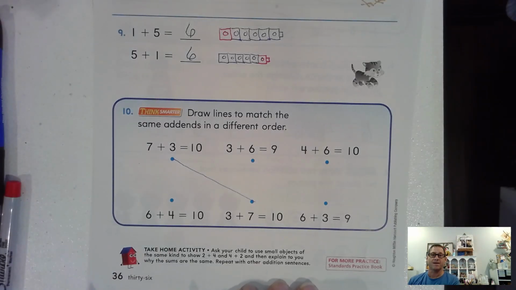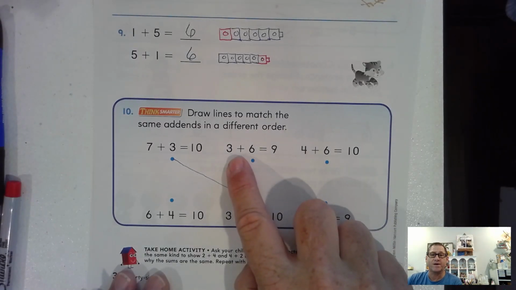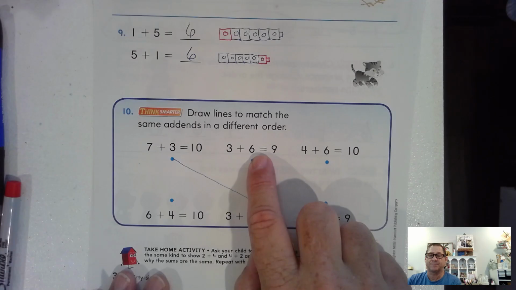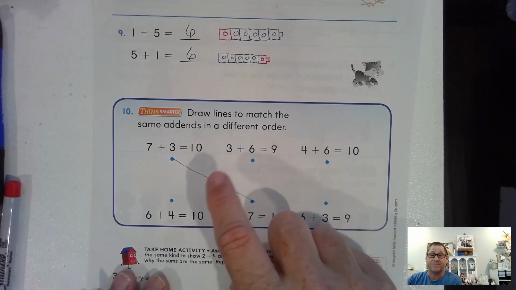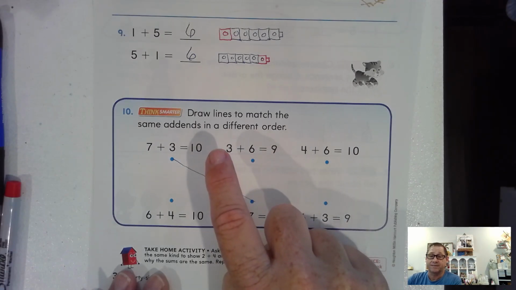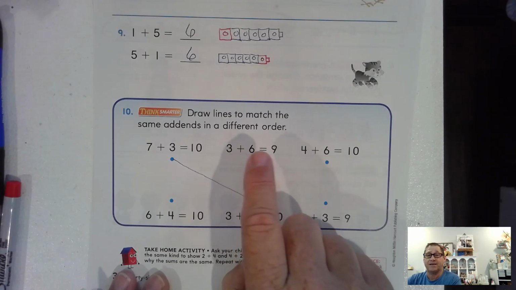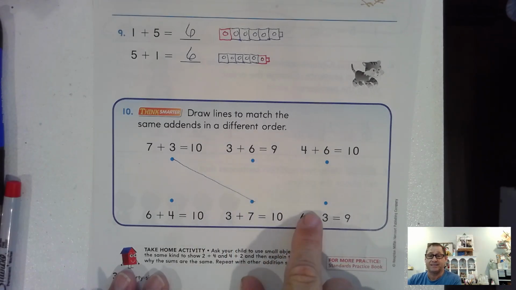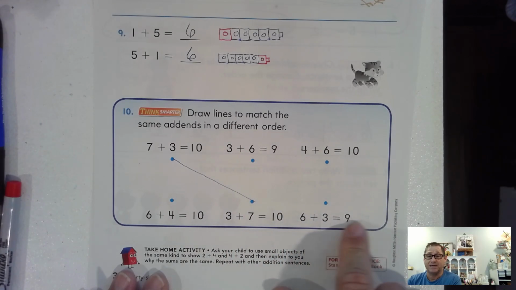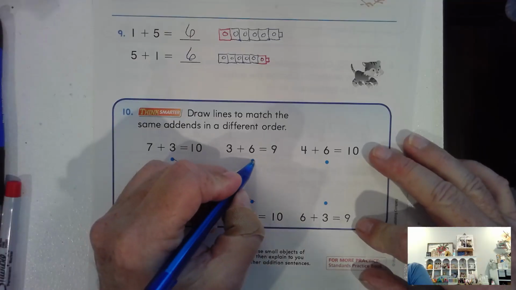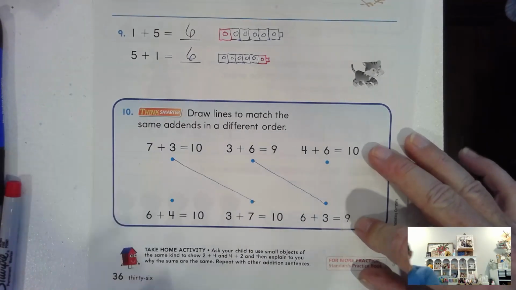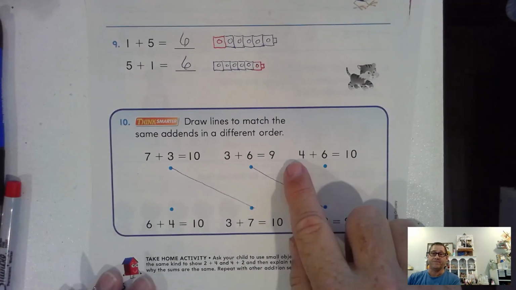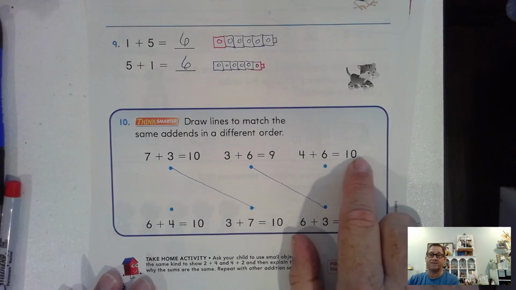Okay. All right, now we have 3 plus 6. So the same addends in a different order would be 6 plus 3. 6 plus 3 has a sum of 9. Connect those. Okay, and then 4 plus 6 has a sum of 10.